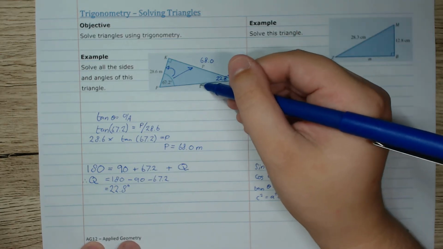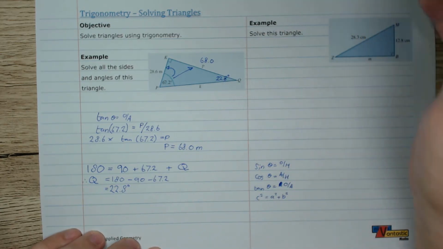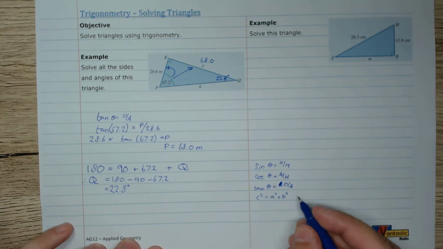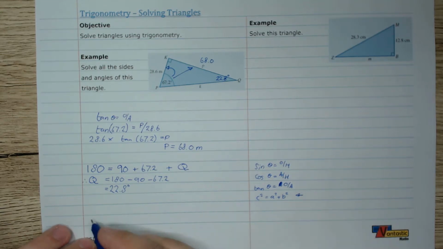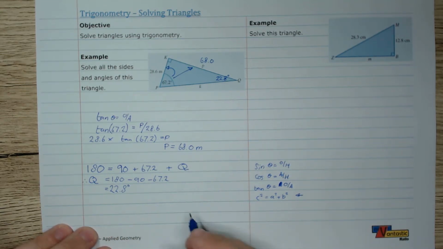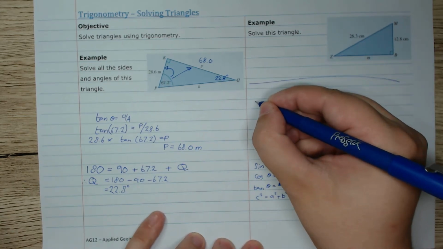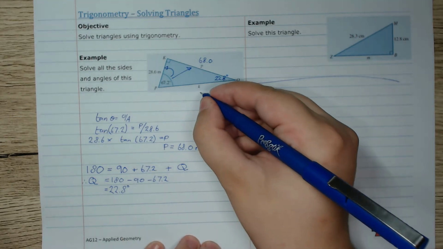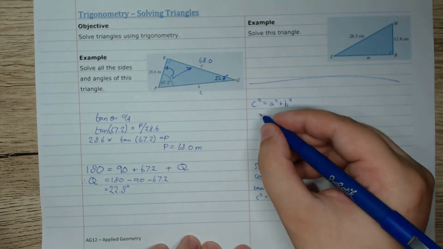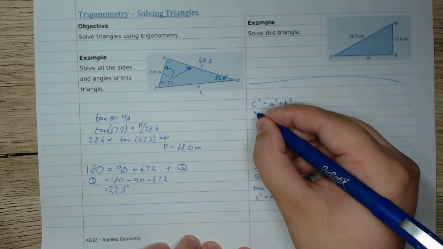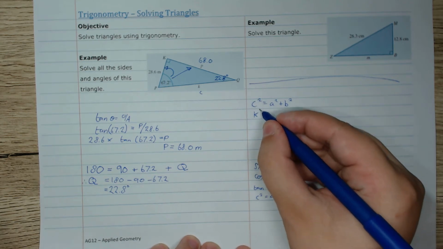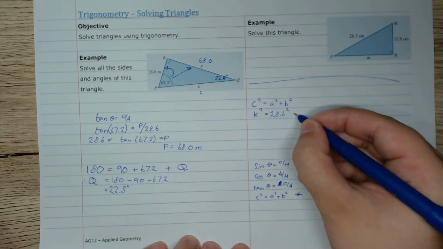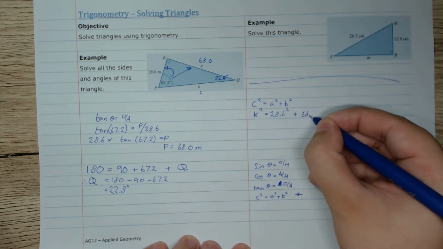And lastly, I want to find out what K is, and there's a couple of different ways I can do that. Again, I can use almost any of these rules here now, but because we haven't used Pythagoras yet, we'll use Pythagoras. I might have to go over here. So, c squared equals a squared plus b squared. If this is c, these are our a and b respectively, so we don't know what c is. I'll leave it as k, our unknown. A squared, let's make that the 28.6, plus b squared, 68.0 squared.